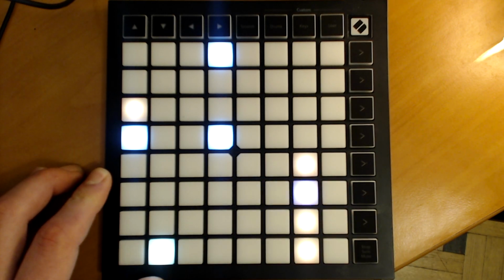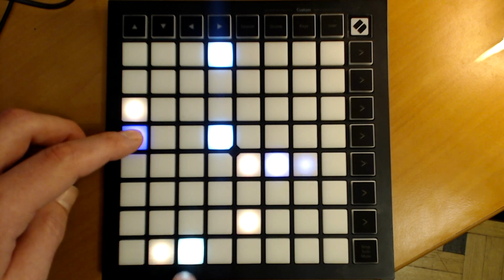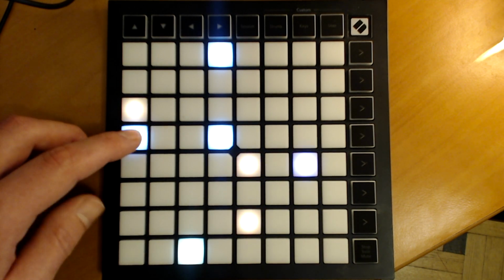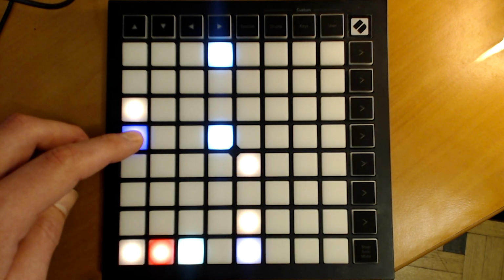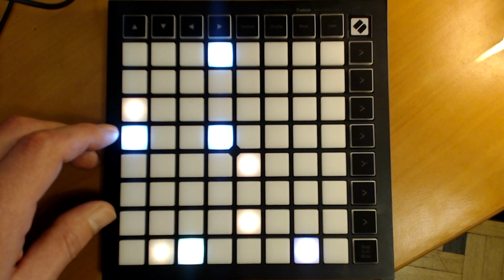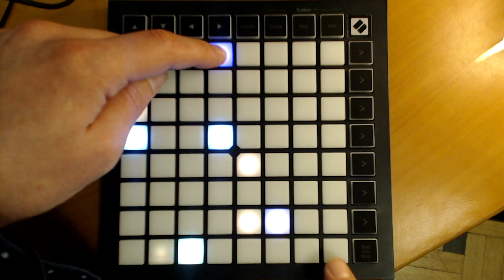We can put in steps, mute instruments, unmute single instruments, or unmute all at once. Also we can change the length of the sequence.